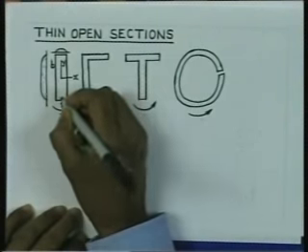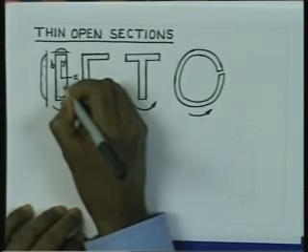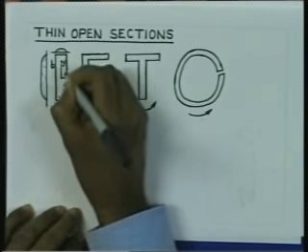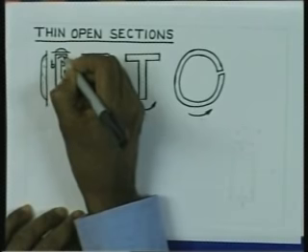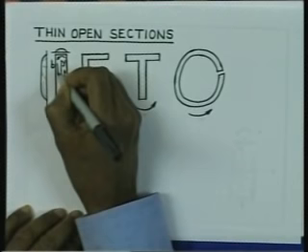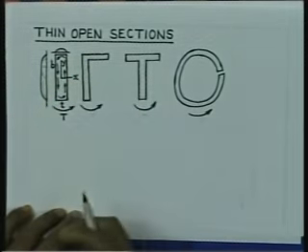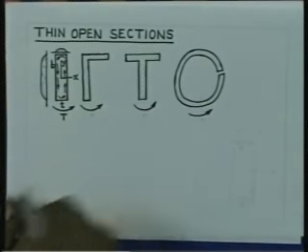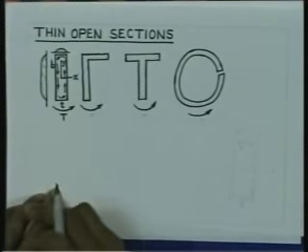It is also very clear that these shear flows or shear stresses will be directed like this, along this boundary it will be directed like this, along this boundary it will be directed like this. Similarly, along this boundary it is going to be directed like this. So, it takes place in a current in the same sense as the applied torque.